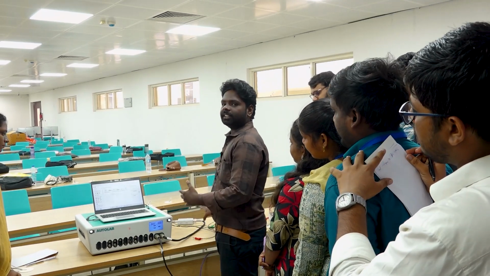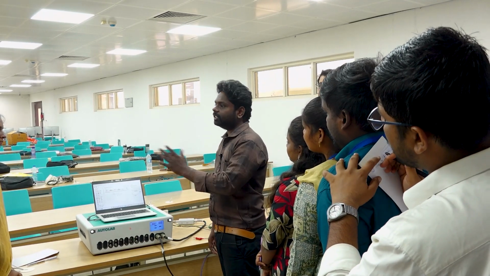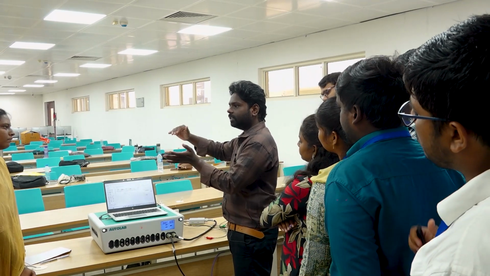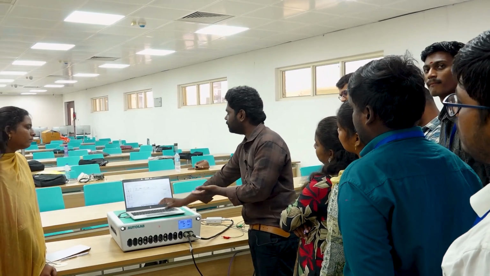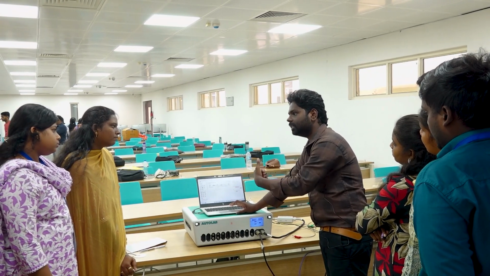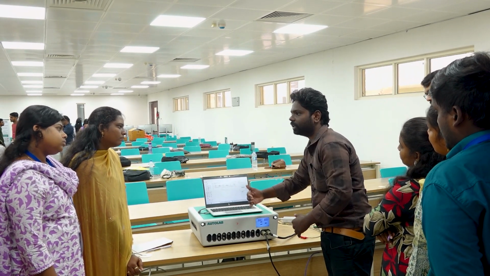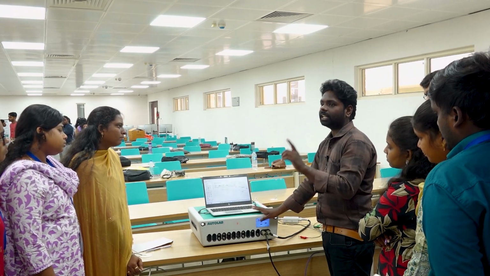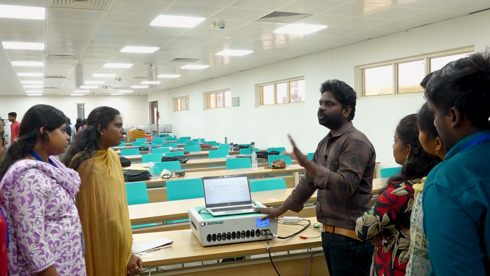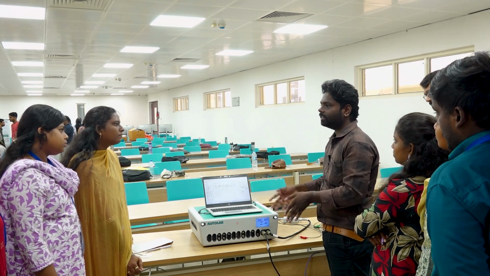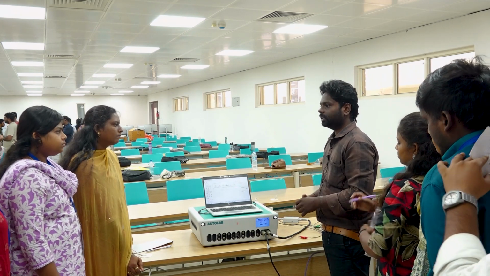So just leave the connections, because connections vary from instrument to instrument. First we will just take a look at the graph, then we will analyze what parameters we are able to get. One more thing, as I said earlier, this is just data we have to interpret, and only then can we get the exact results.